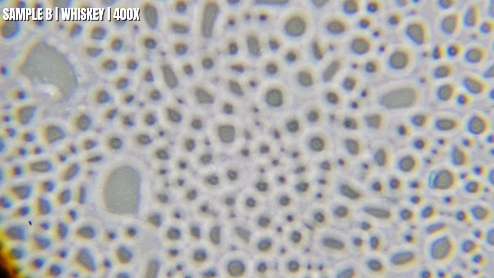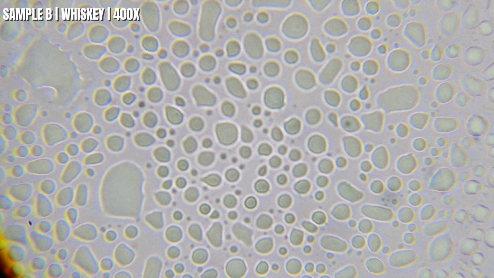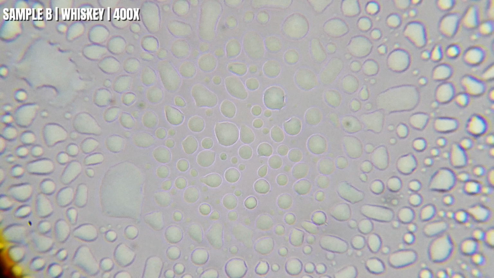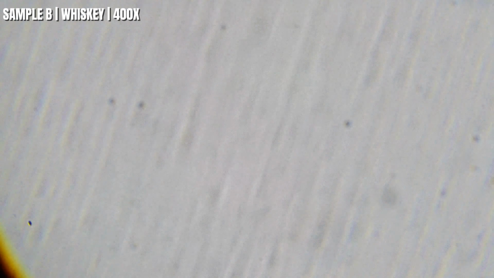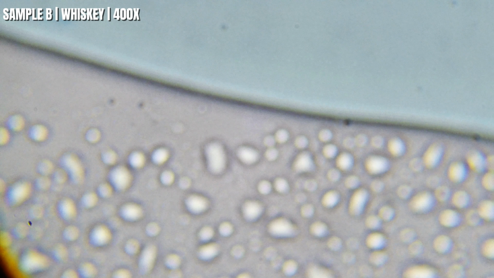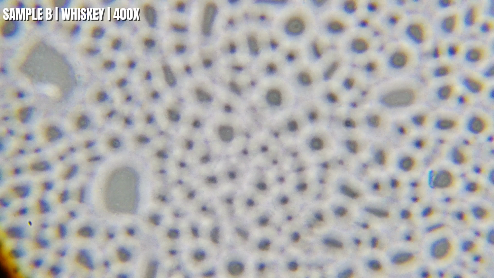So take a look at this at 400 times, and the pattern almost looks like a honeycomb. Those little circles are tiny liquid pockets that formed as the sample settled on the slide. They don't automatically mean this whiskey is better or worse than the last one, but they do give us another way to compare how each sample behaves under the microscope. So before we move on to sample C, what's the difference between sample A and sample B? Did you guys notice anything drastic, or is it the same?